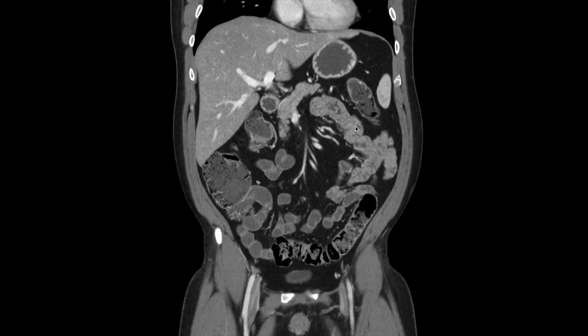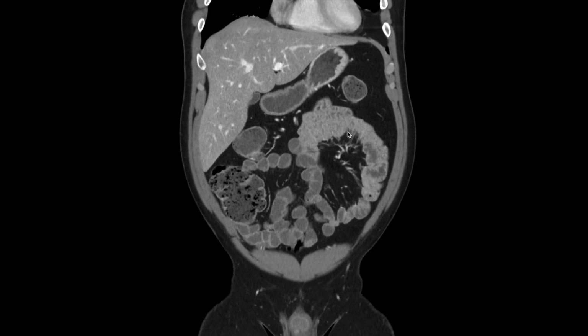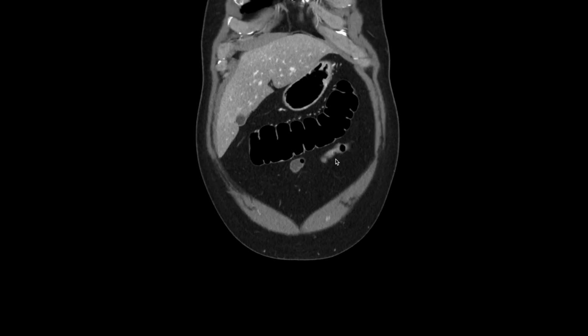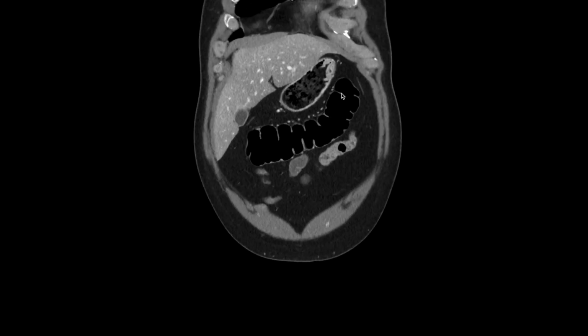Looking at the rest of the peritoneal lining, I'll look for any free fluid, any peritoneal nodularity. We see portions of the greater and lesser omentum here.